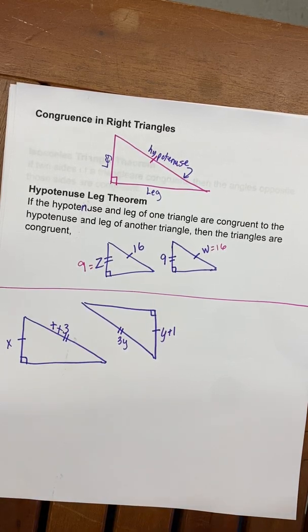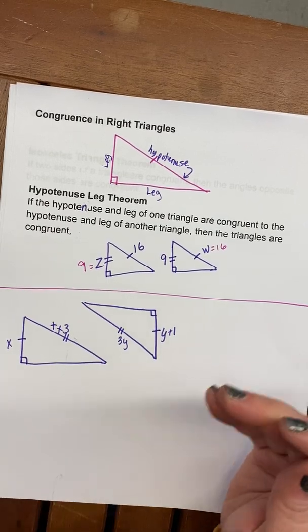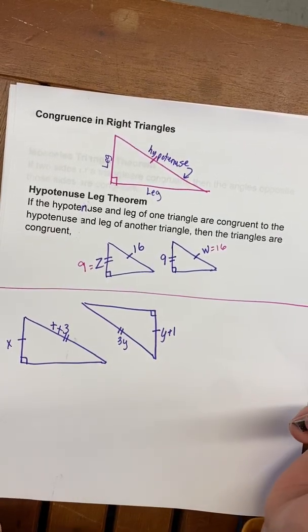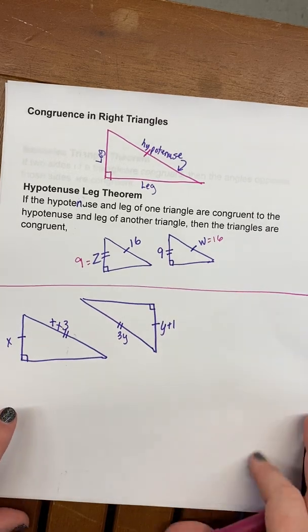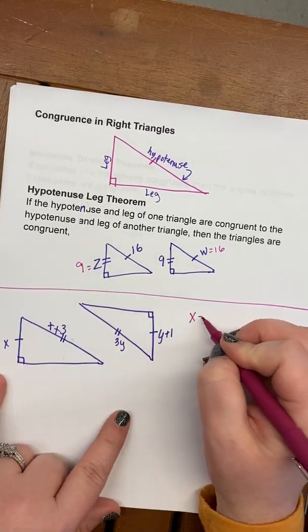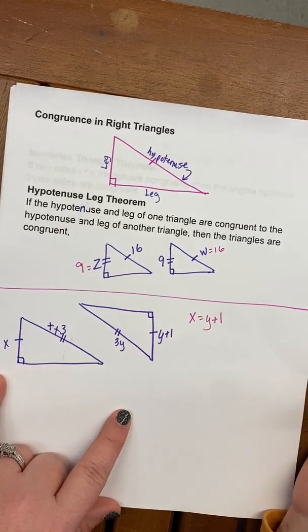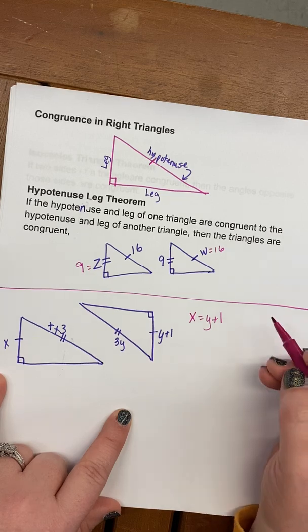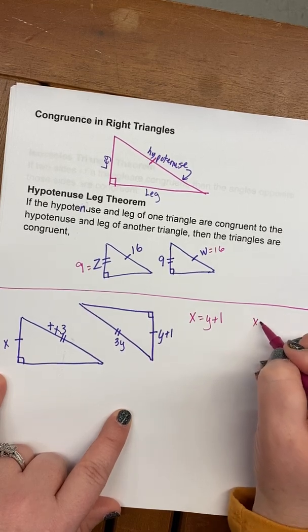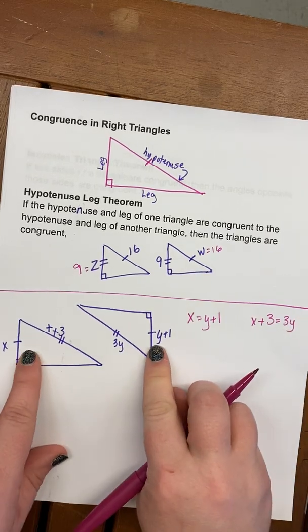All right, so the first thing I'm going to do is sit here and let this sink in and see, all right, what do I do? Well, the first thing I want to do is write some equations that are equal to each other. X equals Y plus 1, and X plus 3 equals 3Y, because of the congruent sides.